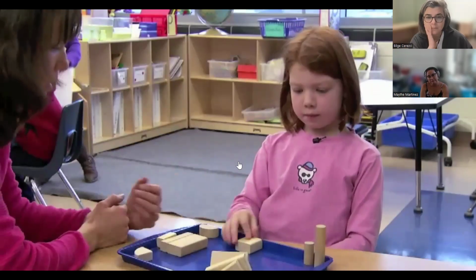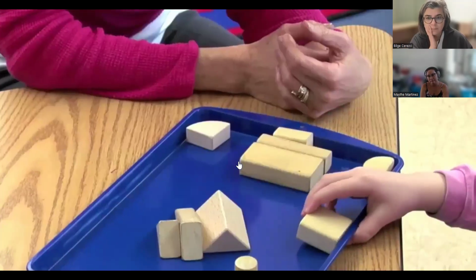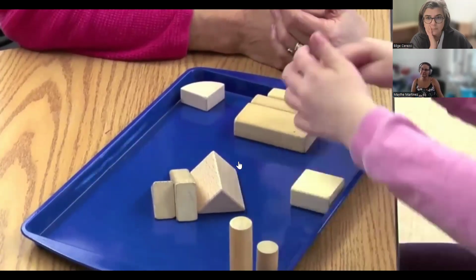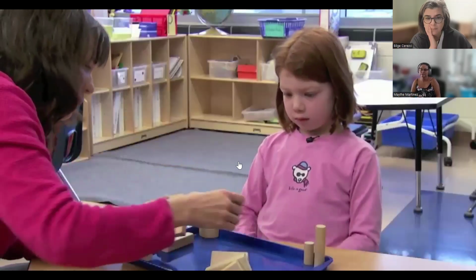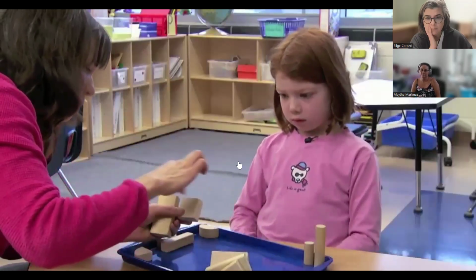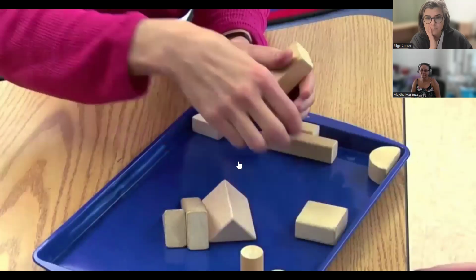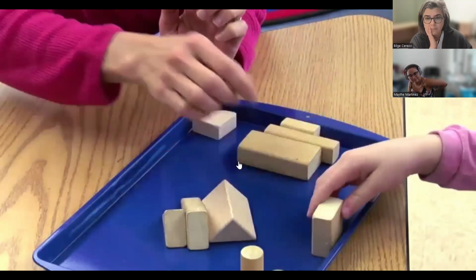Why is this one a group all on its own? Because there's no other one that matches it. I mean, this is a square, but these are rectangles. This is a square rectangle. What about if we looked at this side? Yeah, that part is the same, but it still doesn't really go together because it's not really a rectangle.